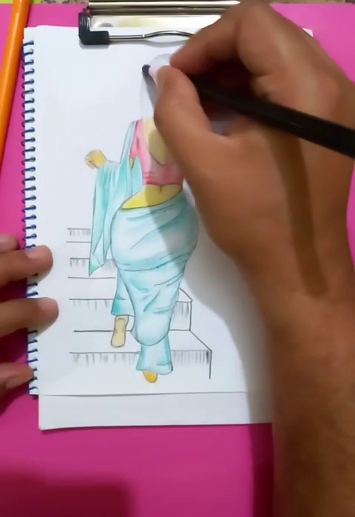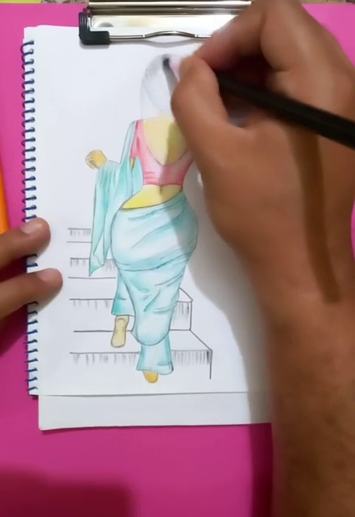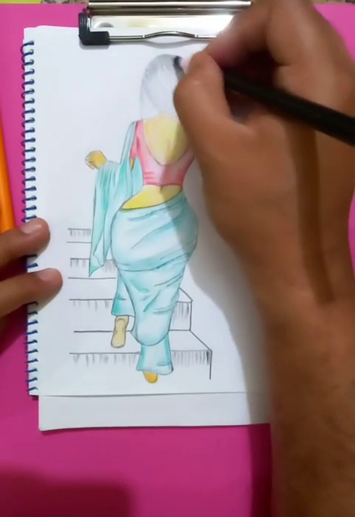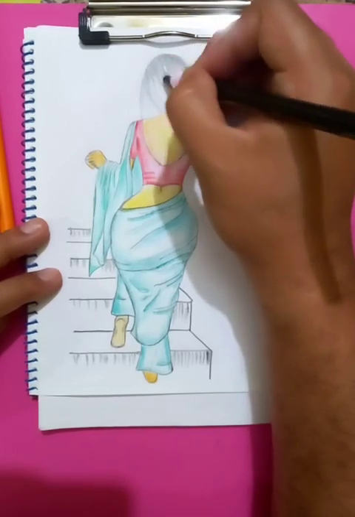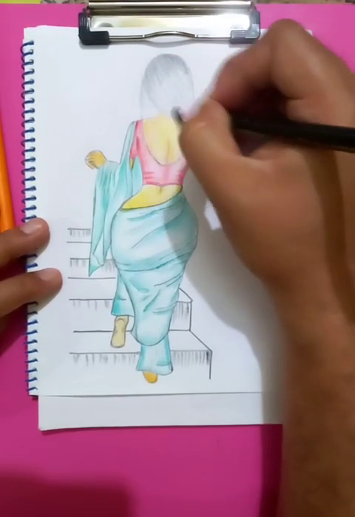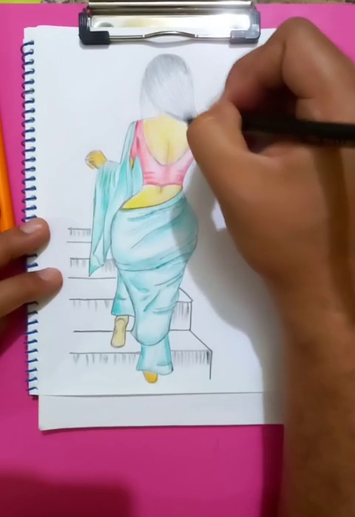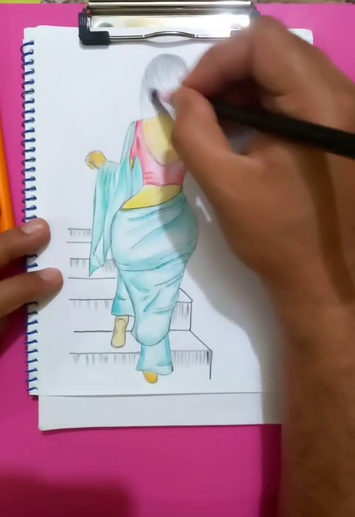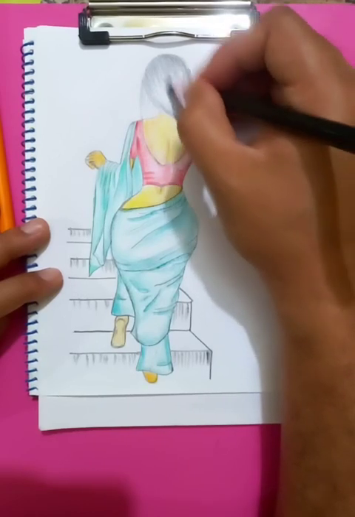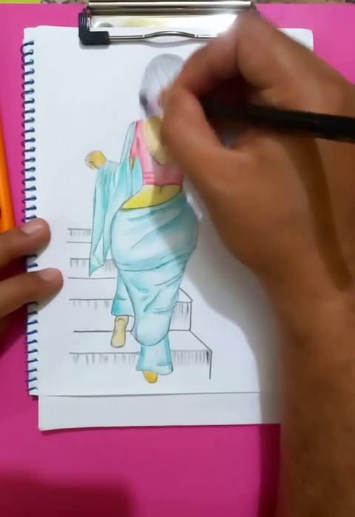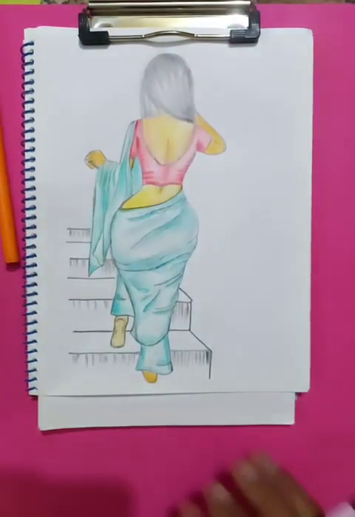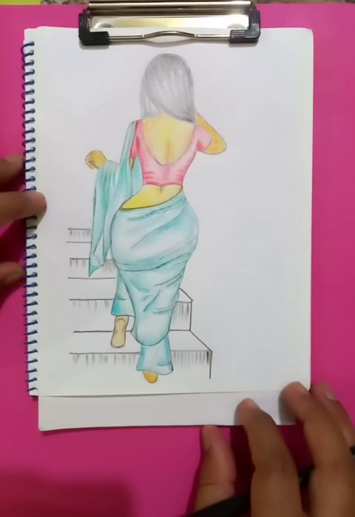All right, for the head and the hairs on the top, you can see I'm putting the shades from a different perspective so that it does looks good. Okay, also putting the colors here. Alright, so this is a nice drawing.